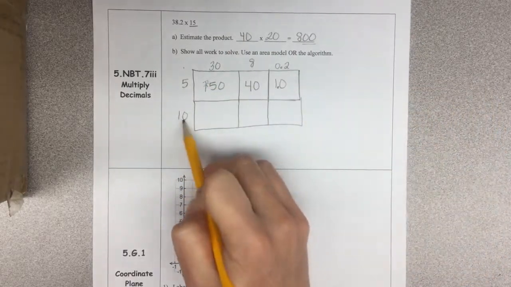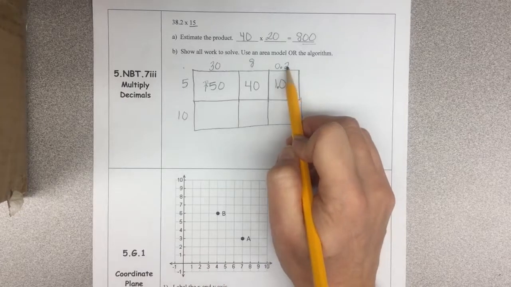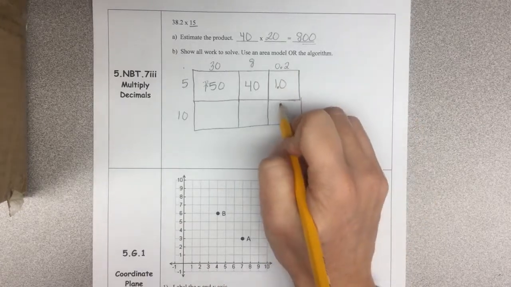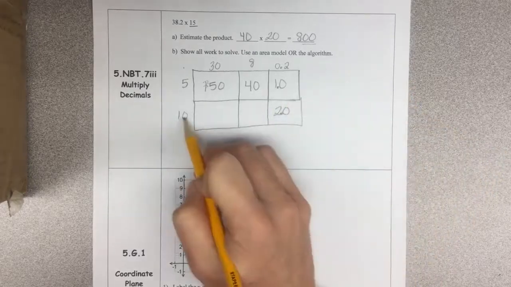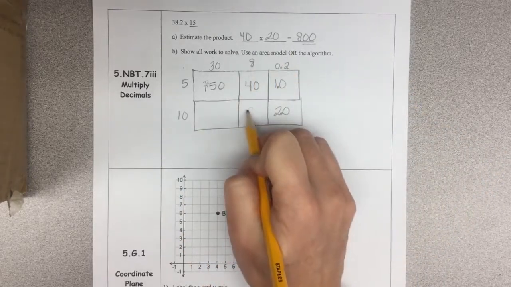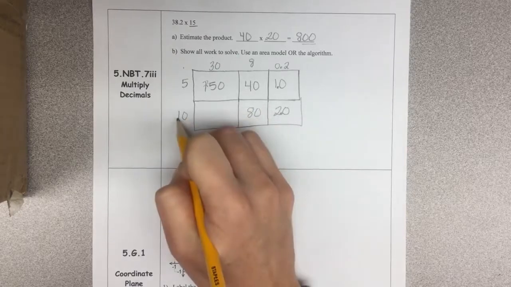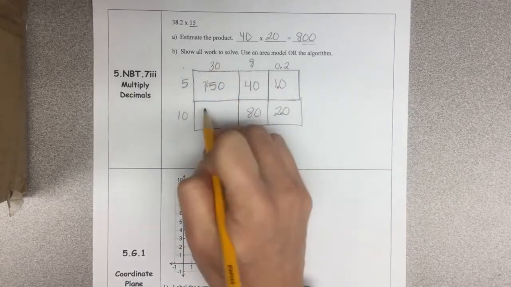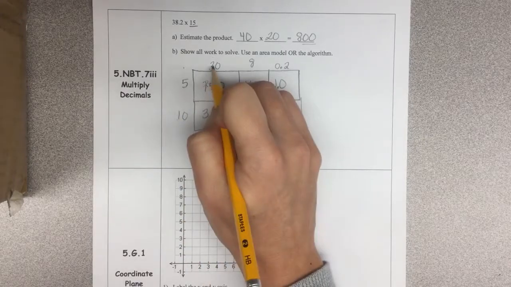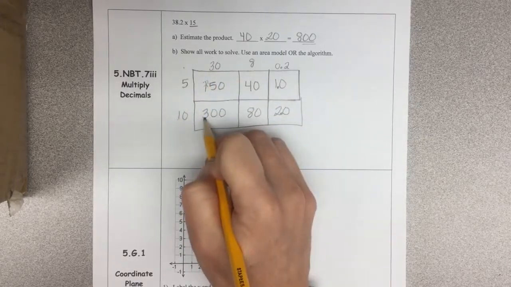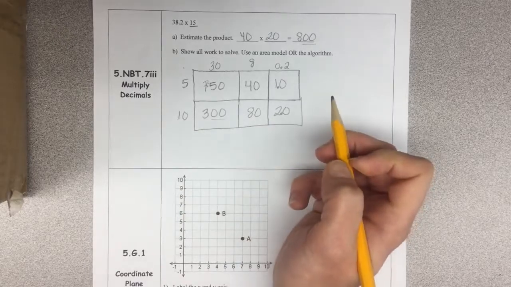Now I'm going to take my 10 and multiply by 2 tenths, which would be 20 tenths, or 2. 10 times 8 is 80, and 10 times 30 is 300. 1 10 times 3 tens, it's 3 tens times tens is hundreds.